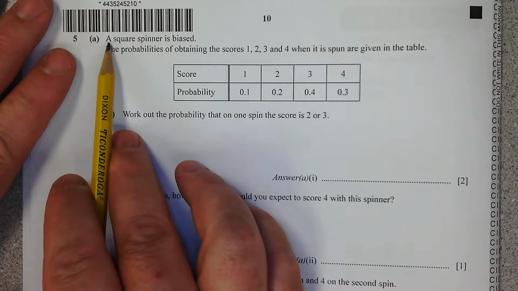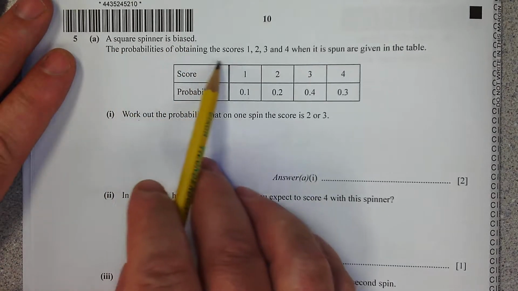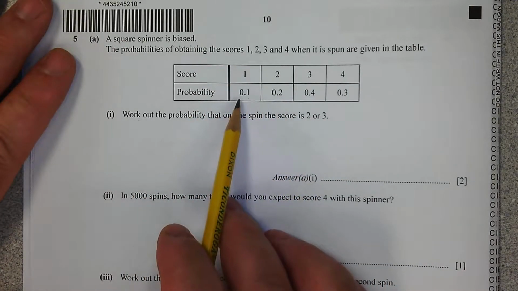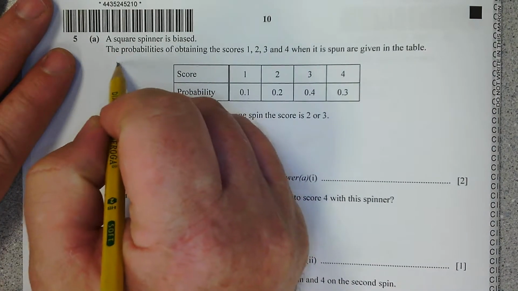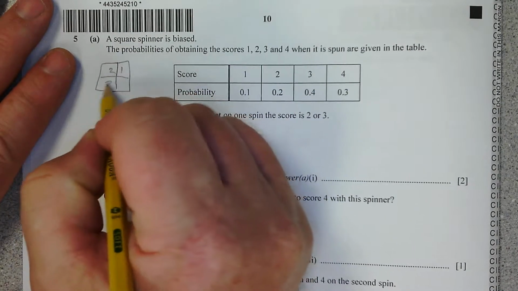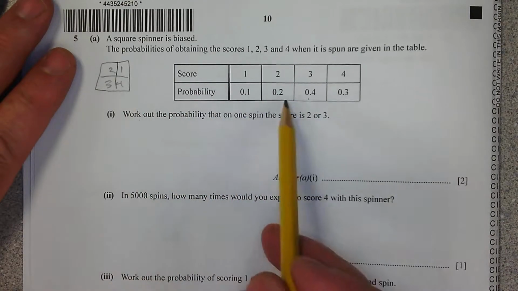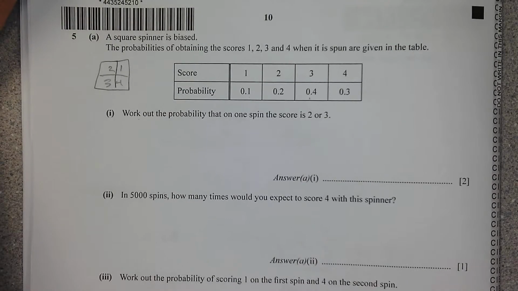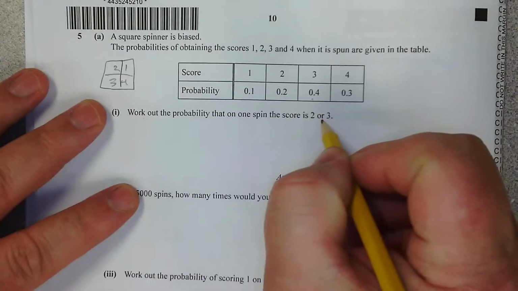Reading carefully, it says a square spinner is biased. The probabilities of obtaining 1, 2, 3, or 4 are given in these ratios right here. Okay, so it's not one of these things where you'd have 1, 2, 3, 4 equal. It's like 3 is going to be the largest area, 1's going to be the smallest. So it's going to be something like that. So the first one says, what is the probability of getting a 2 or a 3?